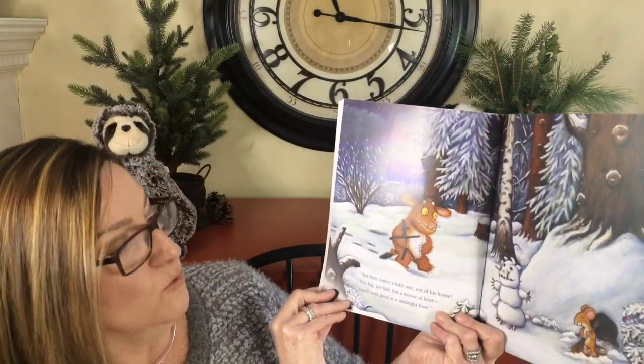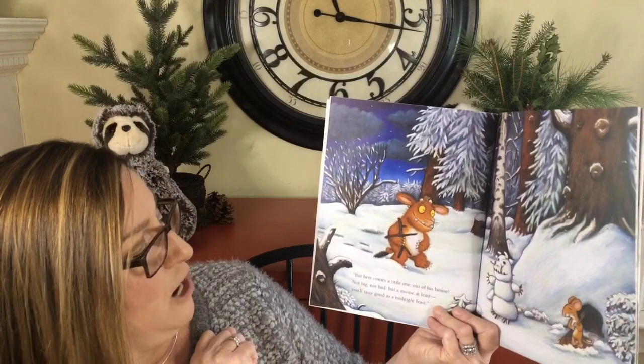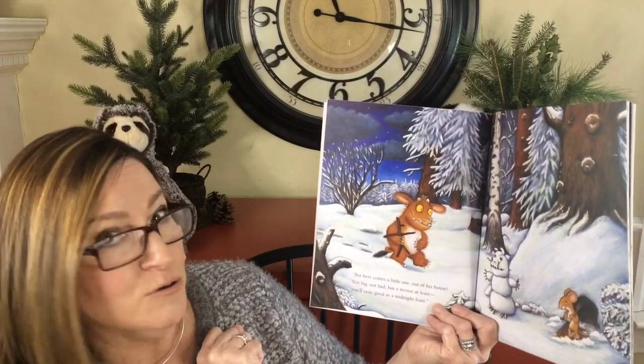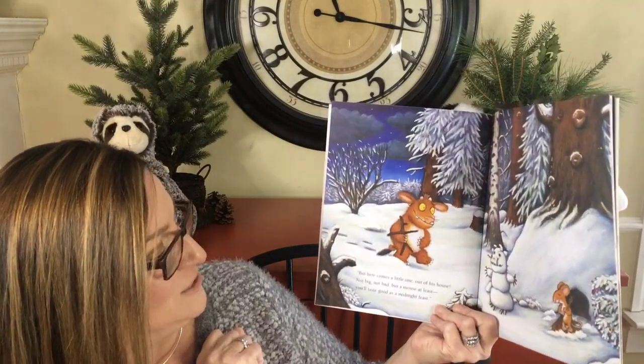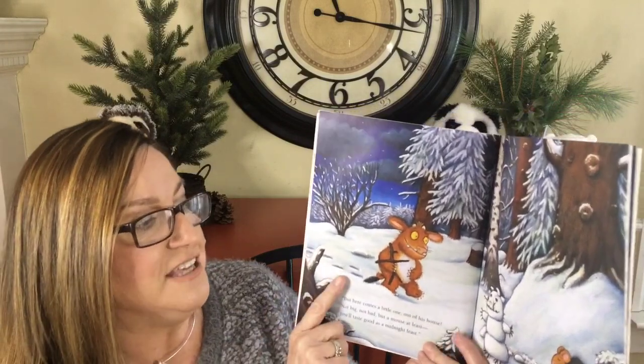But here comes a little one, out of his house. Not big, not bad, but a mouse at least. You'll taste good as a midnight feast.